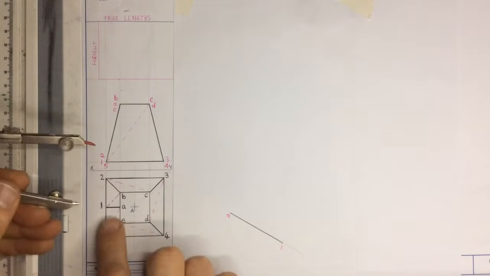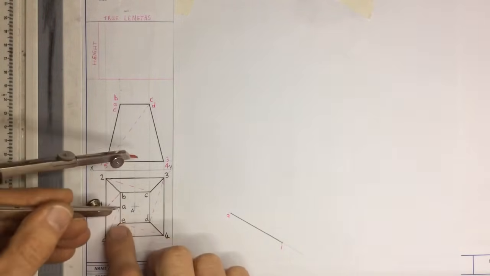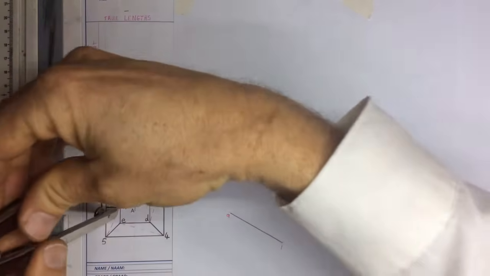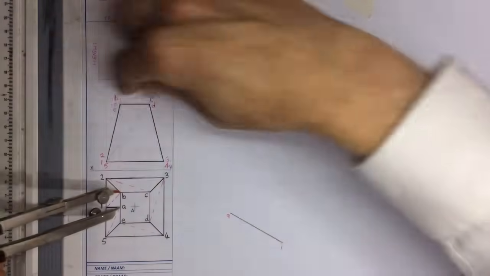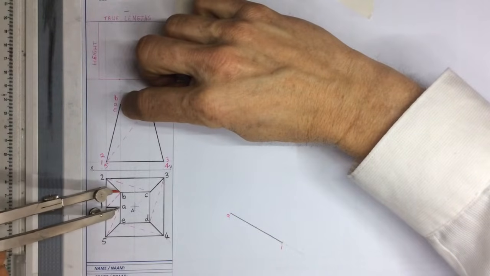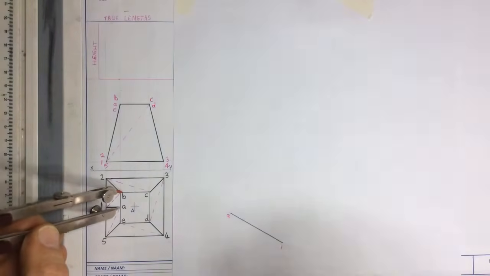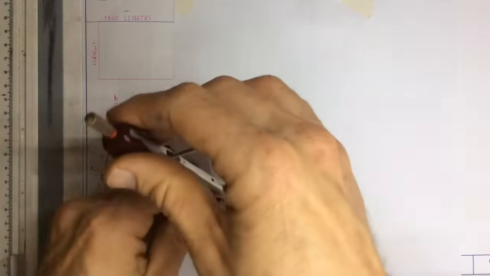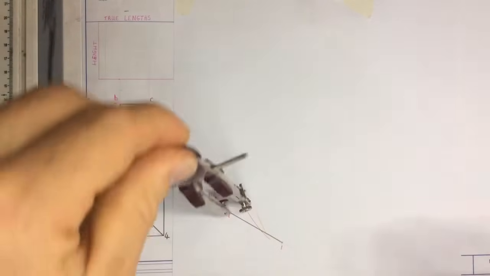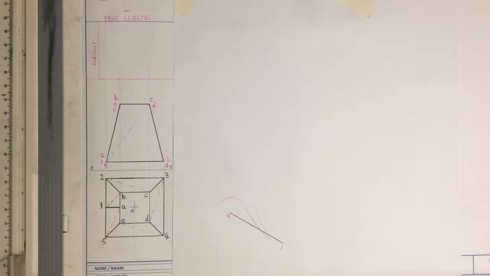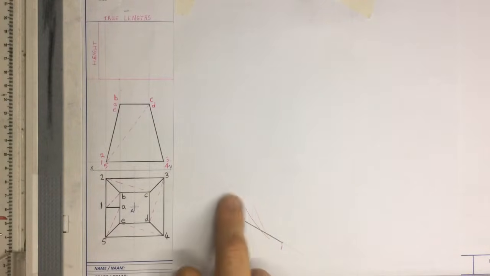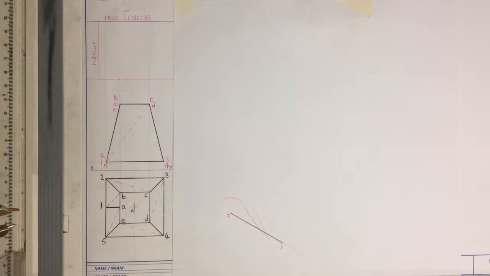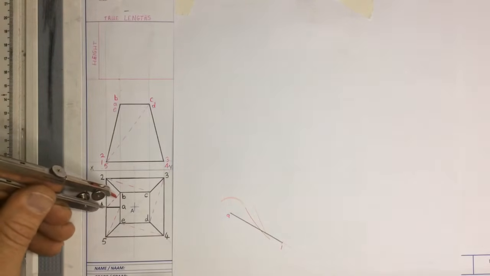Okay, I need to go from A to B. Have I got a true length distance? Yes, I do, because I've got a point view in that view over there. There's a point view of AB, so I can take AB over here, true length over there, take it across to A, and I make a little arc going over there. Once I've got that little arc in place, I know that there's going to be a B somewhere along that arc. What I need to find is this true length distance between 1 and B.